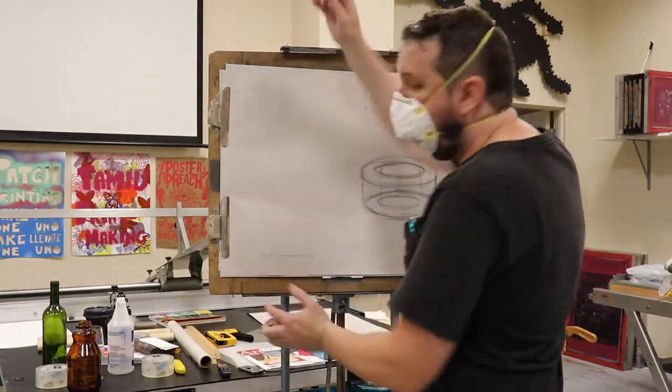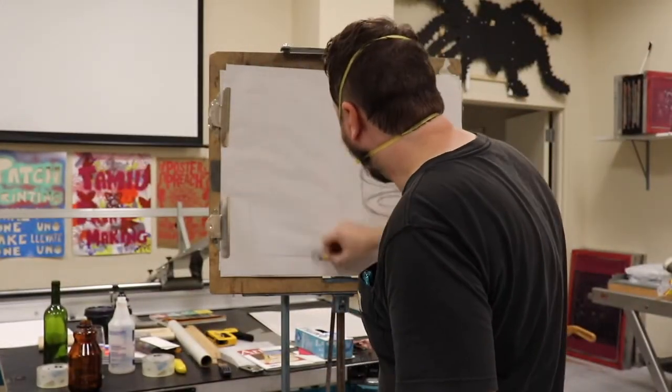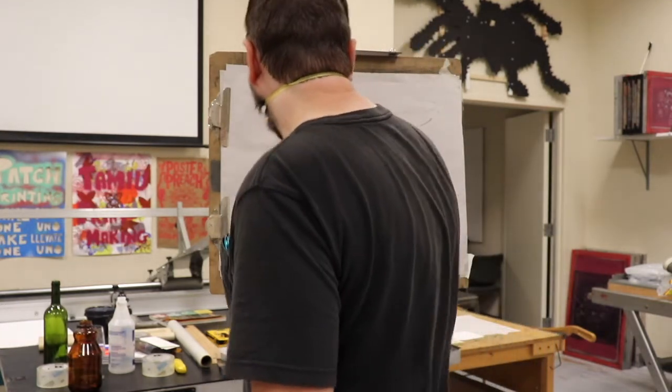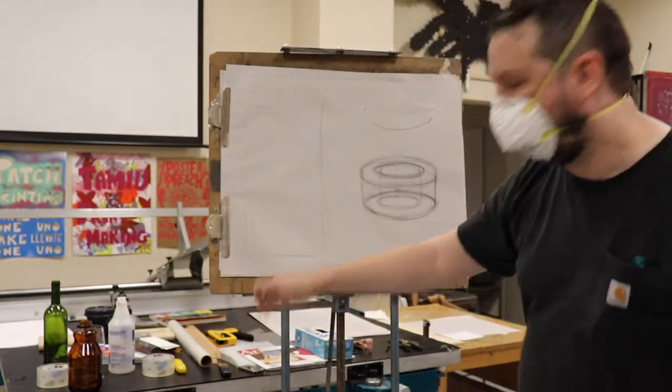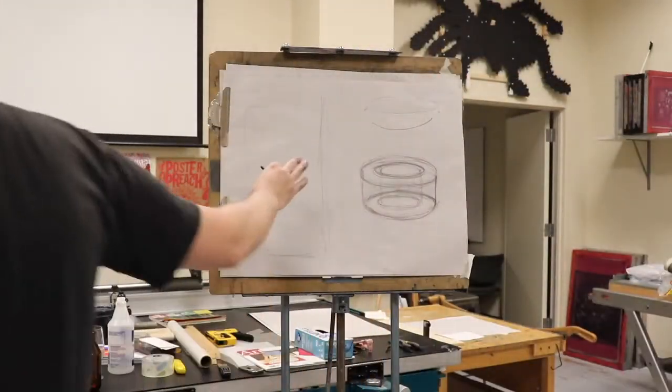If I just start drawing, I'll end up with either something too big or too small. I want you to think about blocking in the object, right? I want to get this to fit within this block, this square, this space.